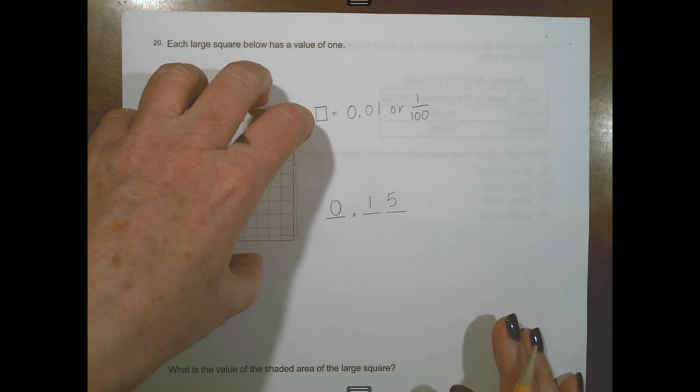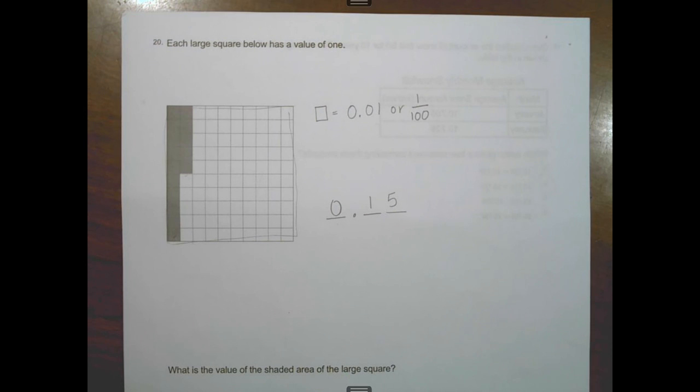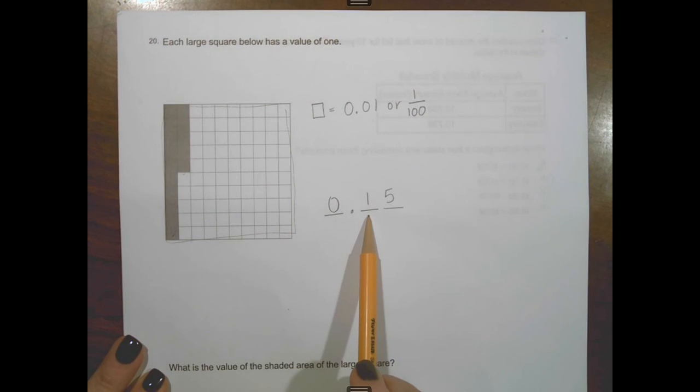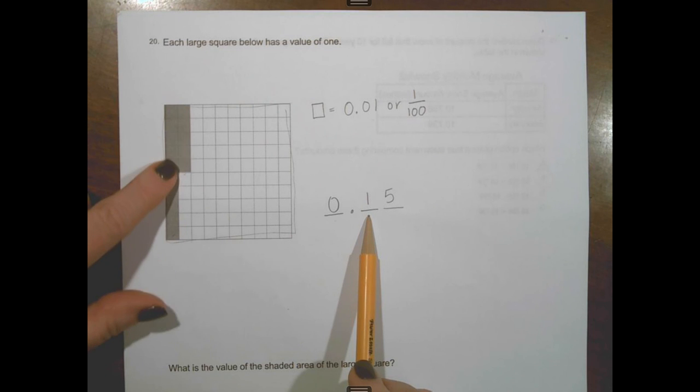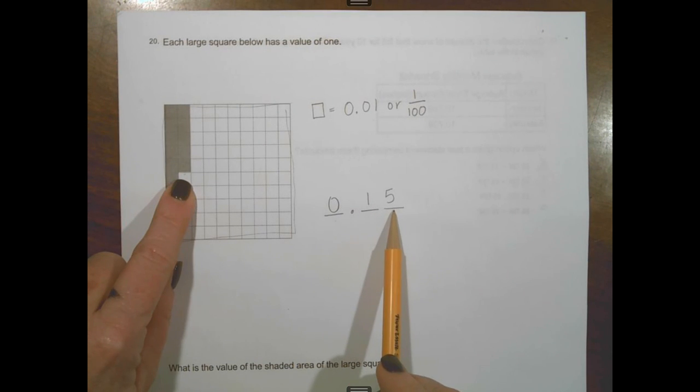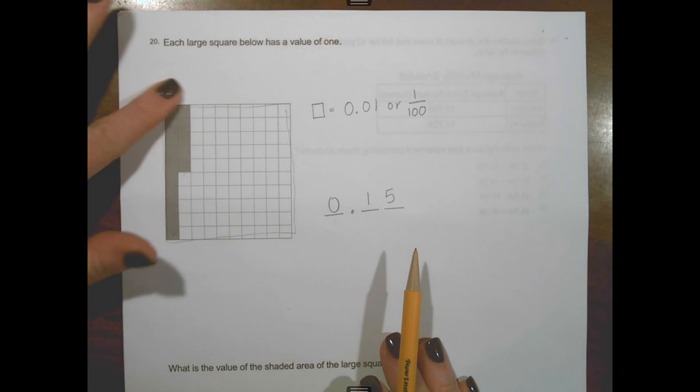If the entire thing was shaded, all 100 little squares, I'd have one whole, but I have less than that. I see one column. One column are the tenths, and I see 5 of the little squares coming down the second column, which are my hundredths. If I wanted to count them individually, it's 15 hundredths. All right, answer is B.